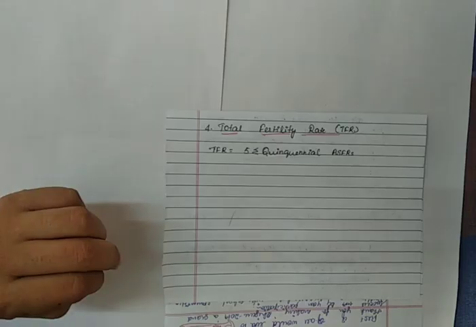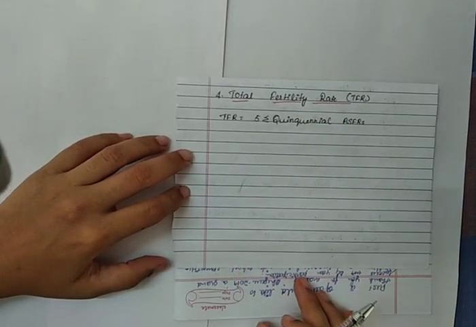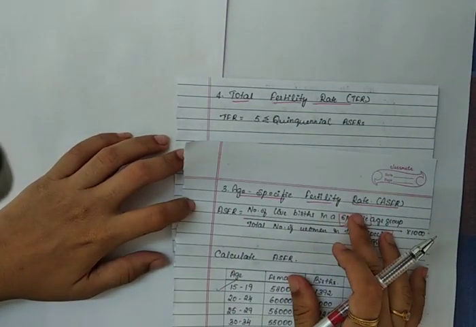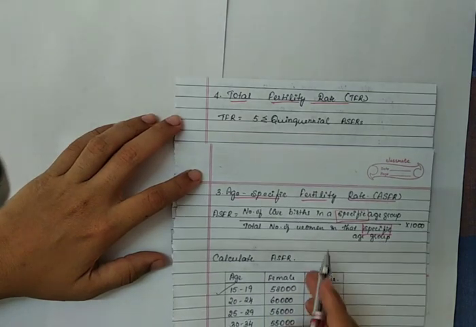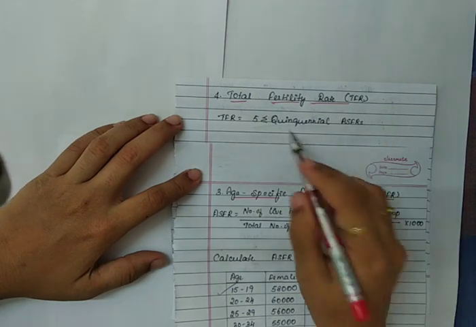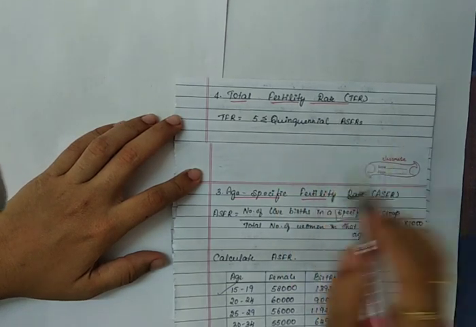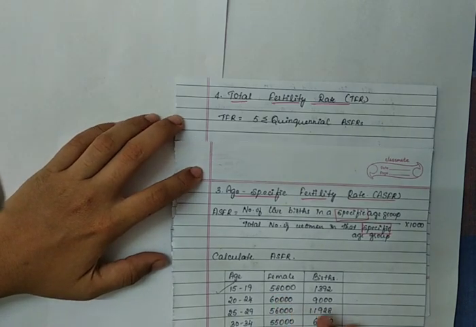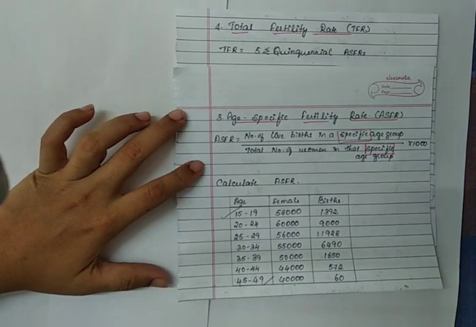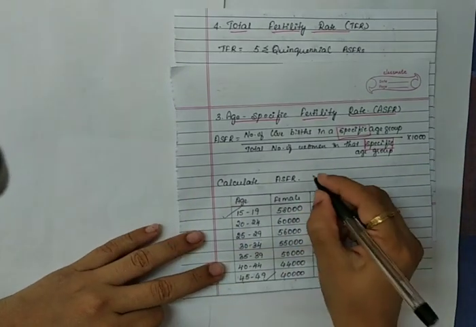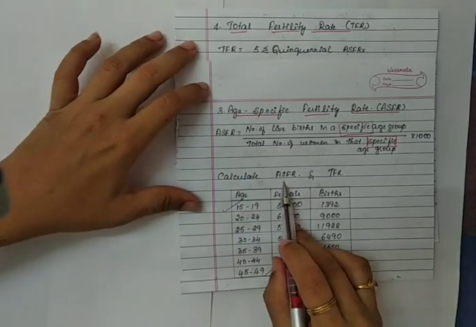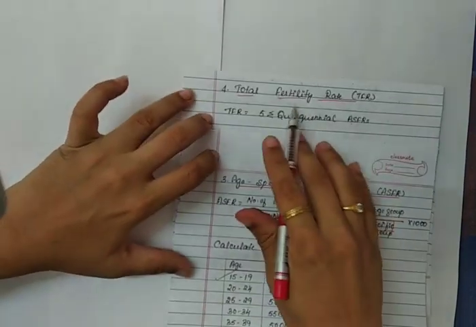Got it? So the next one is total fertility rate. So this is just a continuation of the previous one. It is age specific fertility rate. Here the formula is total fertility rate is equal to 5 into quinquennial ASFR. ASFR is age specific fertility rate. So instead of going for the new problem, what I am doing is I am just continuing with the previous problem. Calculate ASFR and now let me add TFR. Okay, so only after calculating ASFR we can calculate TFR, that is total fertility rate.